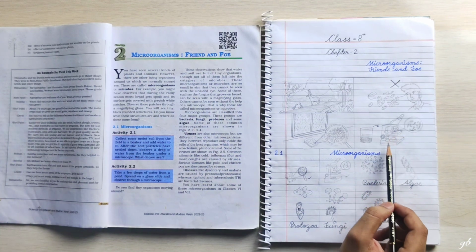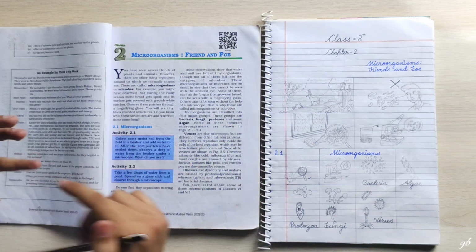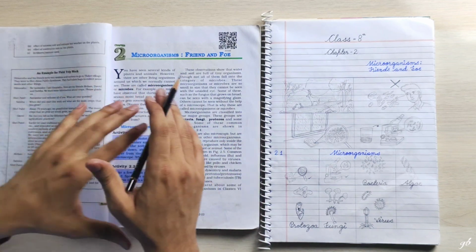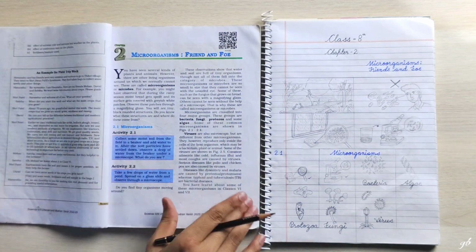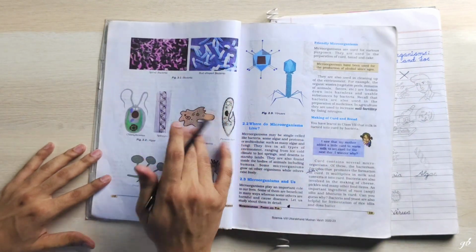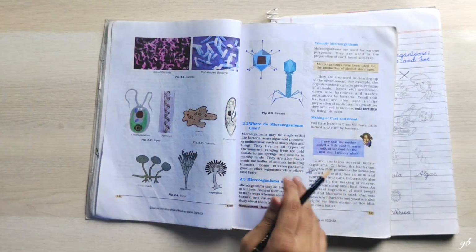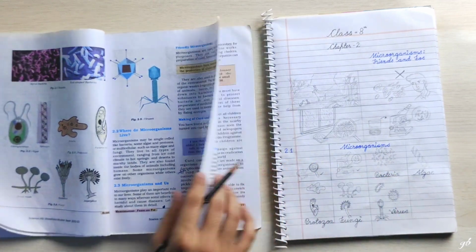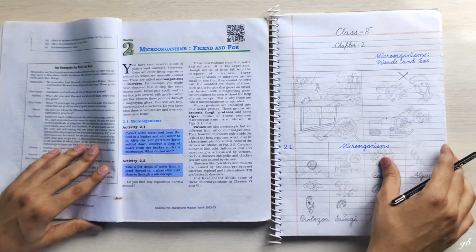Again, I have drawn the microscope because I have seen it, and if there are some things which you haven't seen or which aren't present in the books, like if I just turn the page, you can see here are some pictures already drawn, like about bacteria, about fungi and protozoa, right? But there is no picture about a microscope. So if you haven't seen any microscope, how will you draw it?